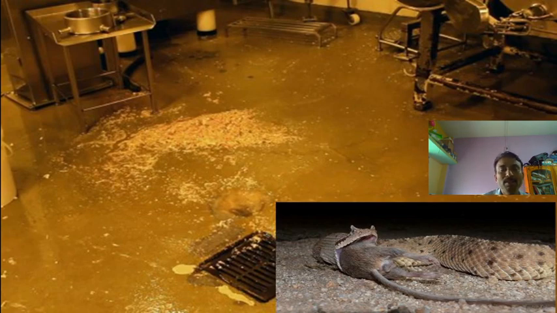Very important: whatever our waste, kitchen waste, house waste, particularly organic waste, don't throw it outside our house.